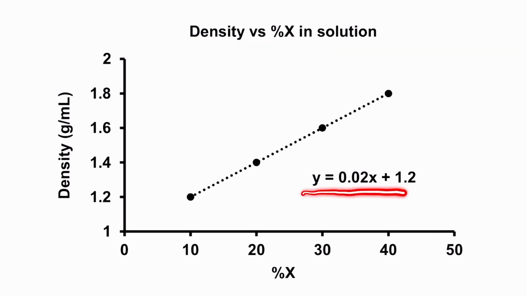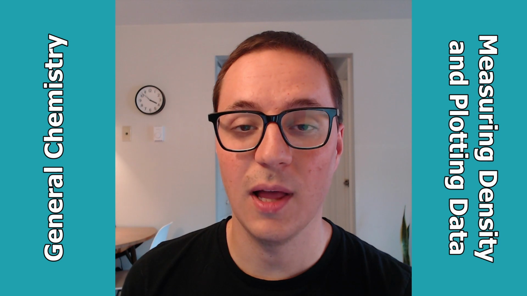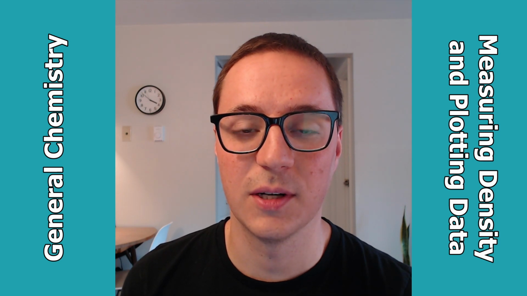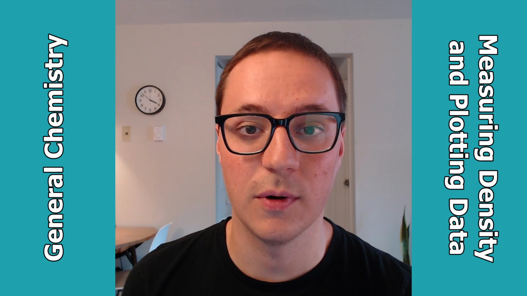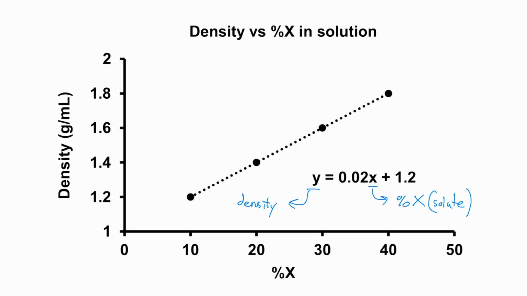The equation of the line mathematically represents that relationship. For this equation, y corresponds to the density, and x corresponds to the % solute. This plot can be referred to as a standard curve, since it's composed of points that we already knew both variables for. The standard curve allows us to figure out variables that we can't measure directly.